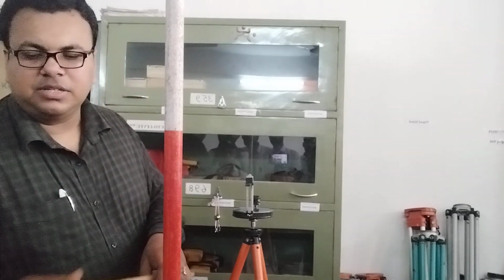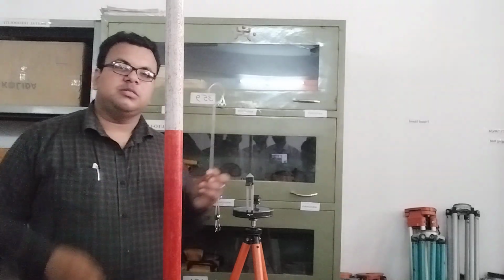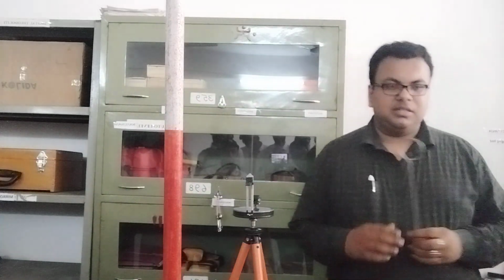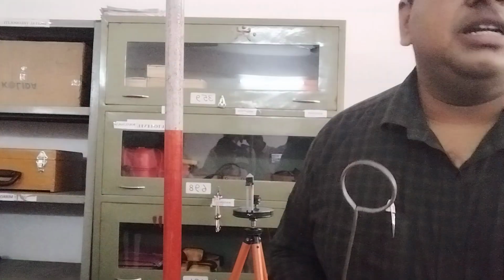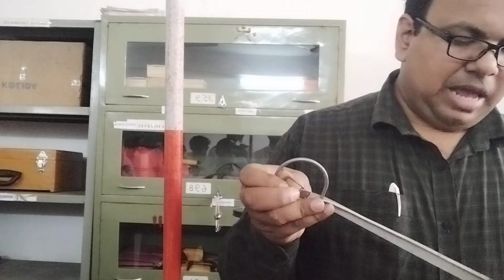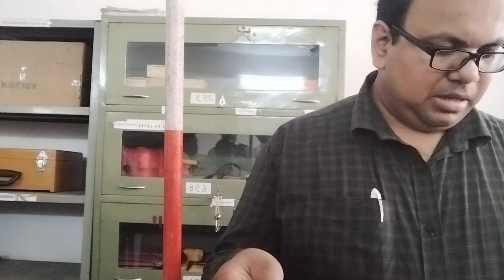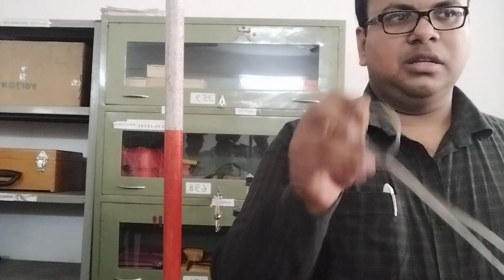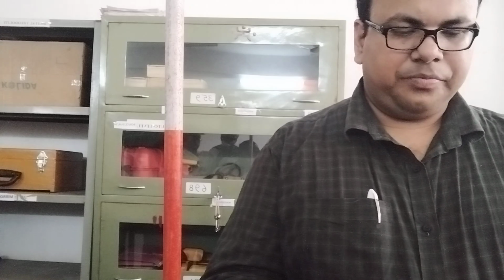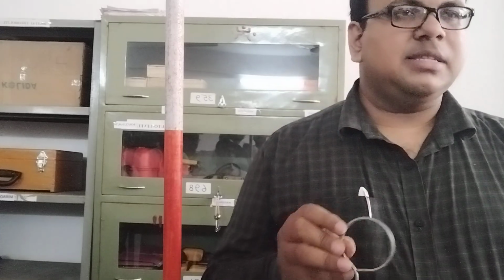Another thing which is very easily available, you could put it at any intermediate points also, is called an arrow. Again, for the arrow, there is a standardization that you need to check with the help of the steel tape. For any arrow, we have a standard length of 35 centimeter, including this ring. And this ring has a diameter of approximately 50 mm, 5 centimeter. So this is the standard size of any arrow.